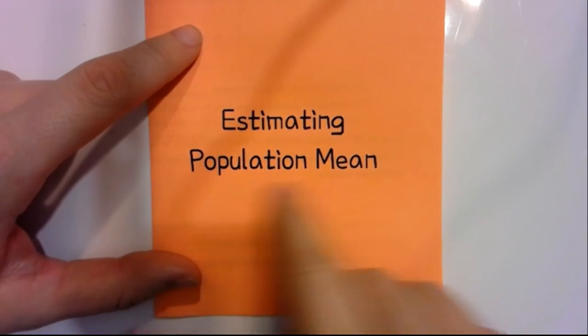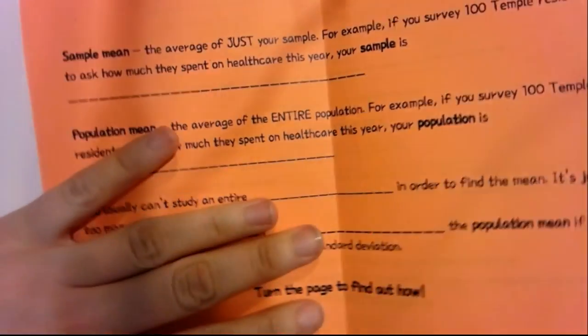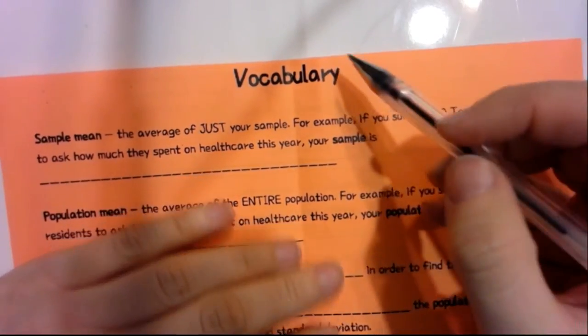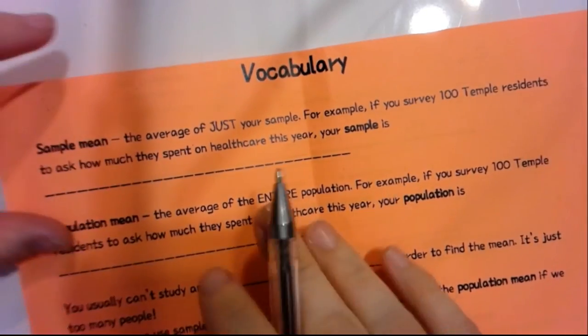Welcome, math models, to estimating population mean. Before we get started on some examples, we're going to go over some vocabulary words.